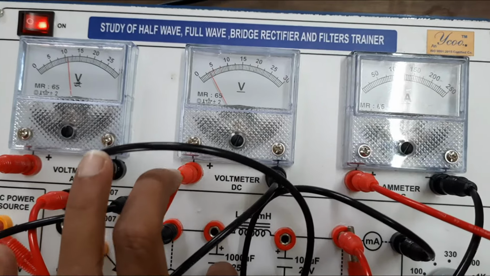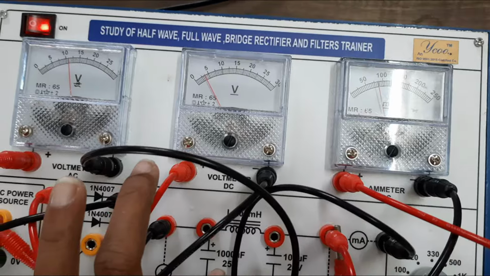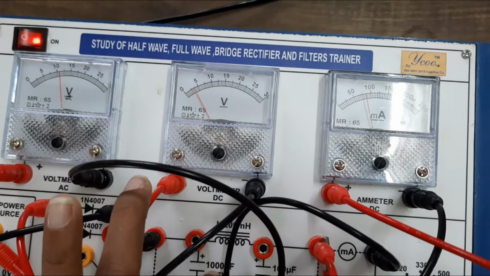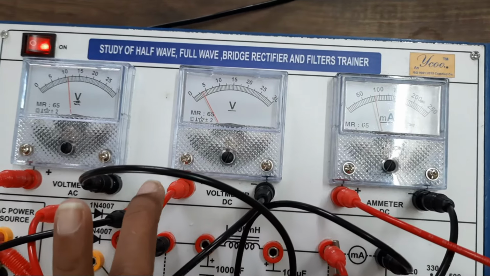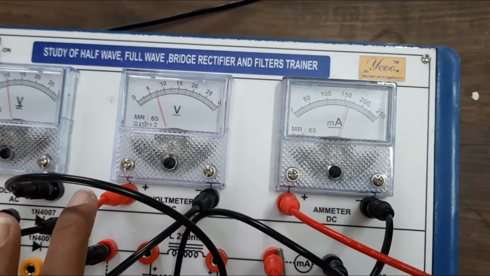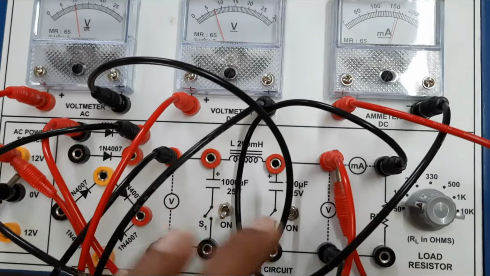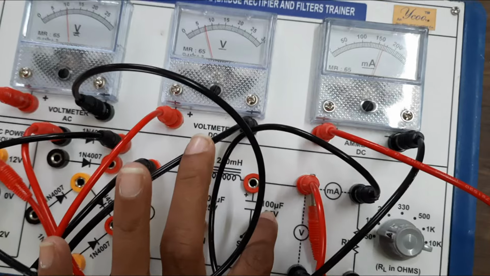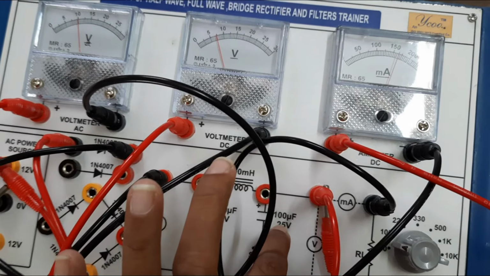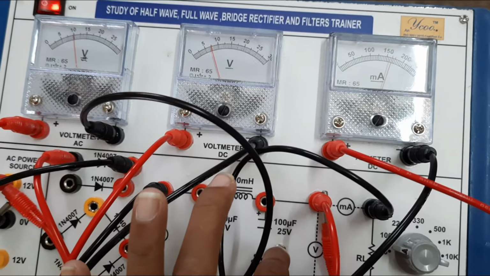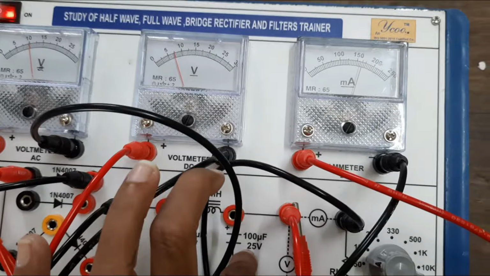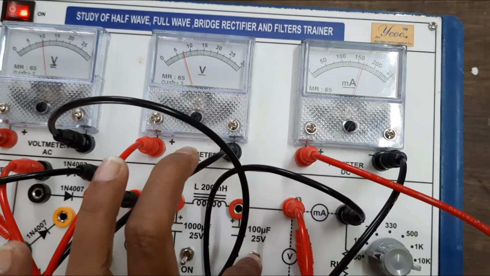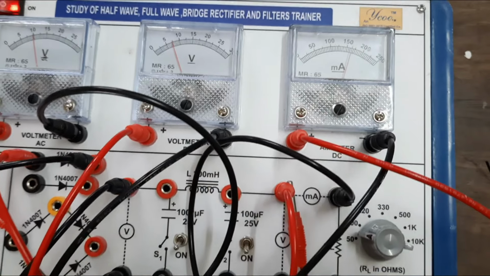Once again we can check here. This AC voltage is quite the same, DC voltage and current have changed. They have increased. Next there is one more switch here, S2. Let us press this switch S2 and observe the result here. It has not made much effect, only the current has increased.